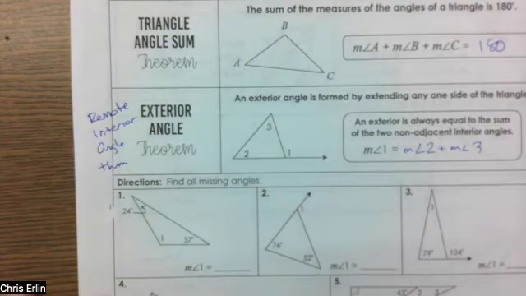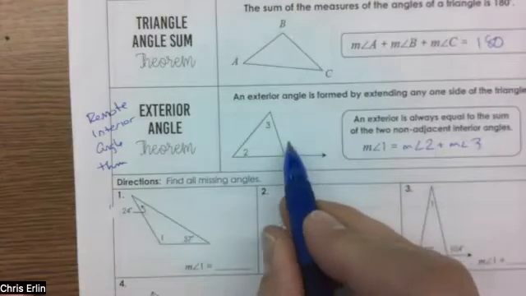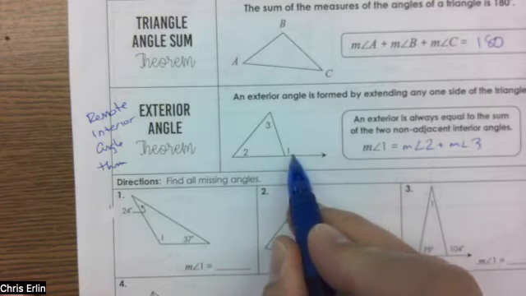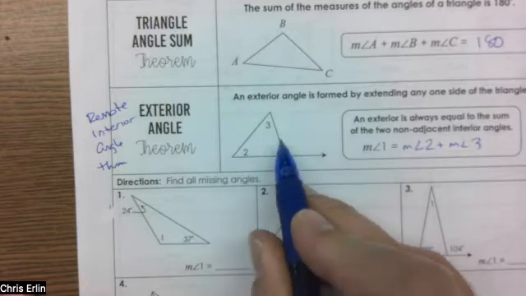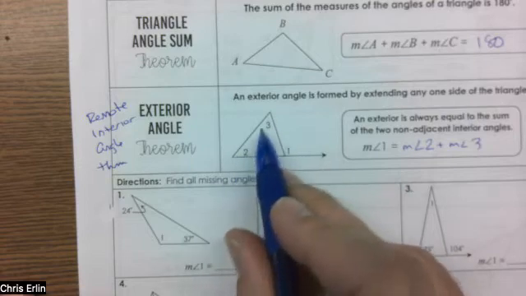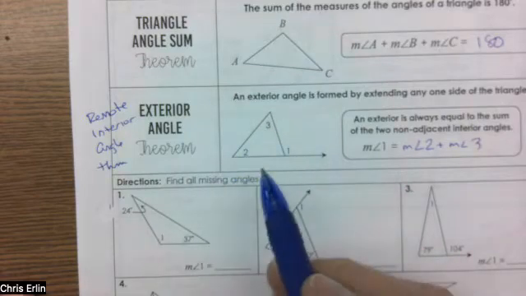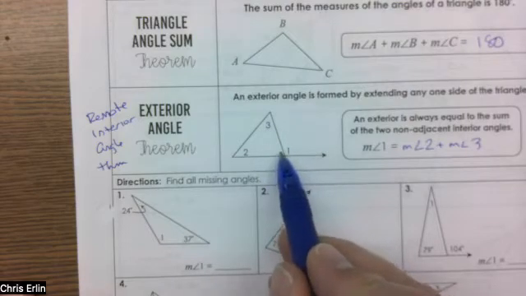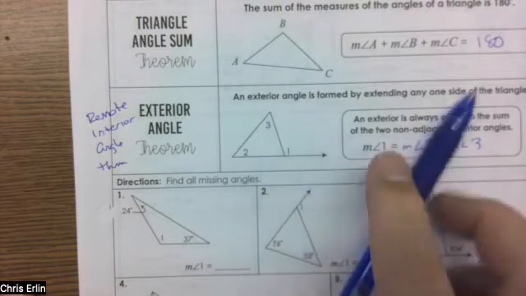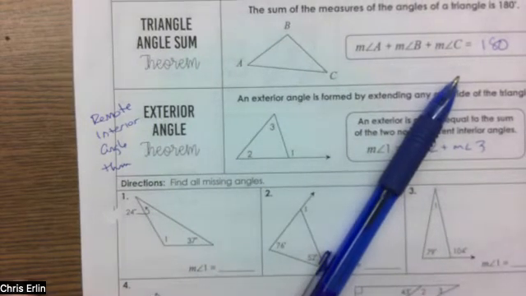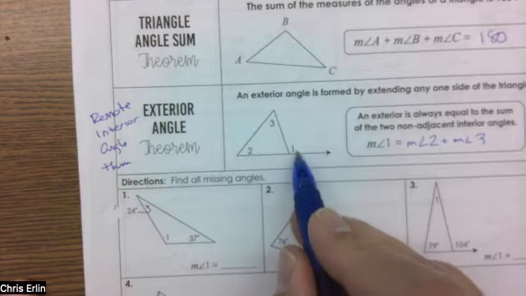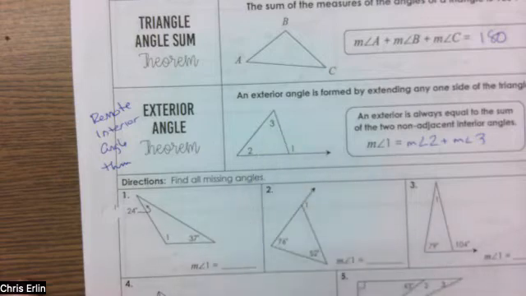And here's the way I phrase it. The exterior angle of a triangle is equal to the sum of the two remote interior angles. There's three interior angles. One of them is adjacent to this exterior angle, and the other two are remote. So this one is equal to the sum of the two remote interior angles.